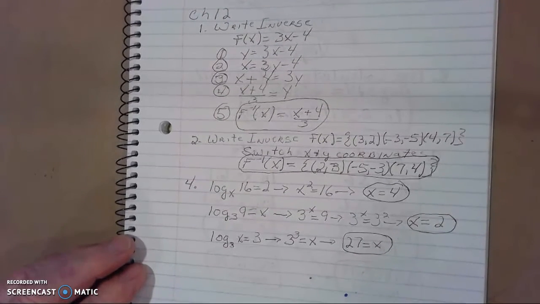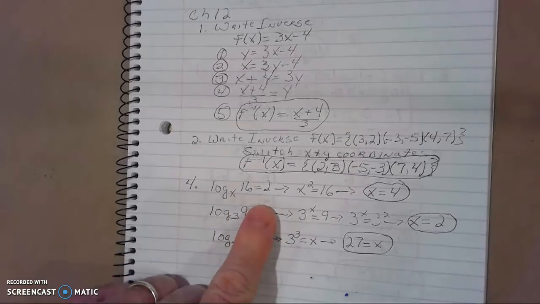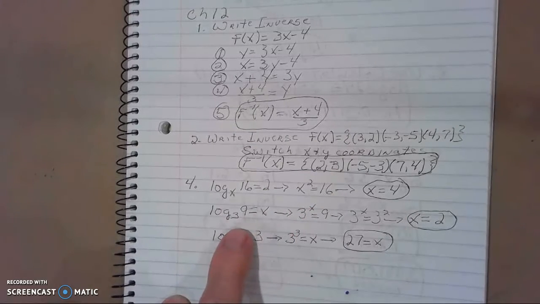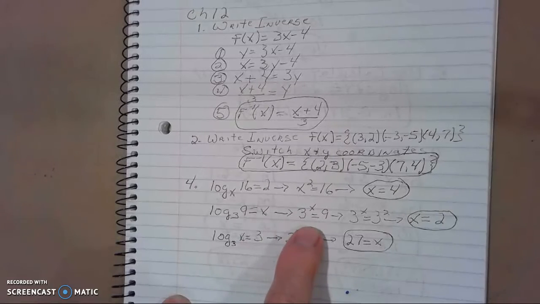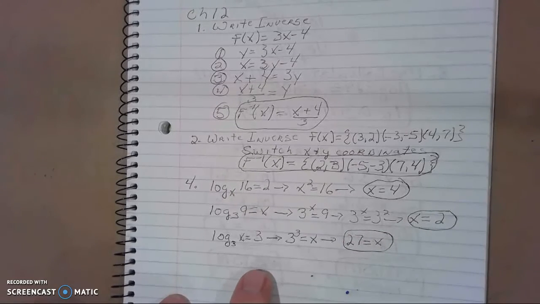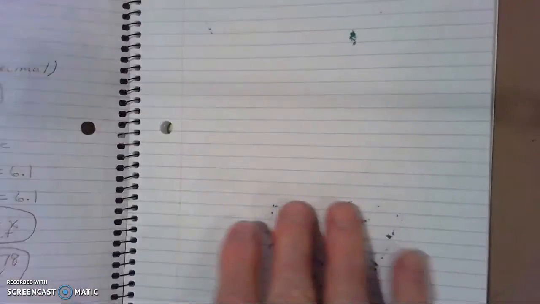Number 4, it's very important to remember, log to the base x of 16 equals 2. So that's x squared equals 16 as an exponent. So x is 4. Next one, log to the base 3 of 9 equals x is 3 to the x equals 9. And so 3 to the x equals 3 squared, so x is 2. The last one, log to the base 3 of x equals 3, so 3 cubed equals x, so 27.